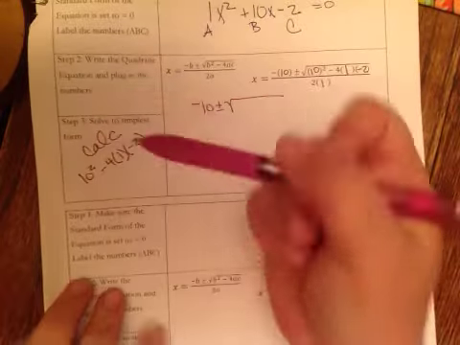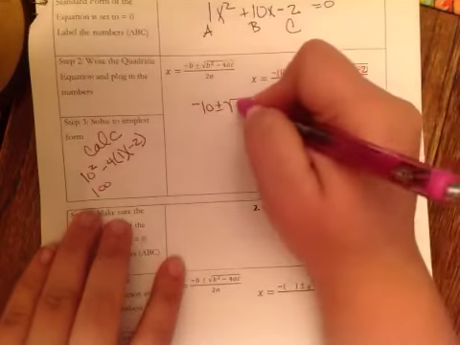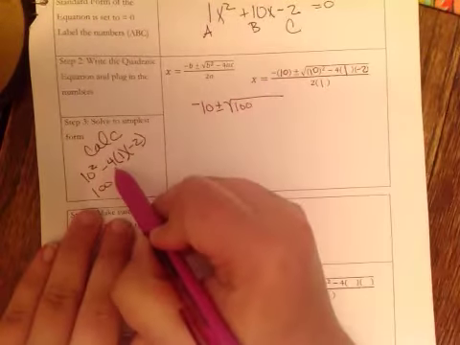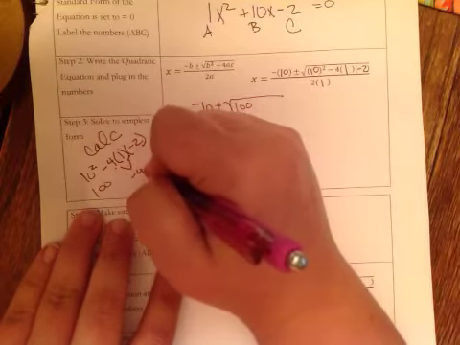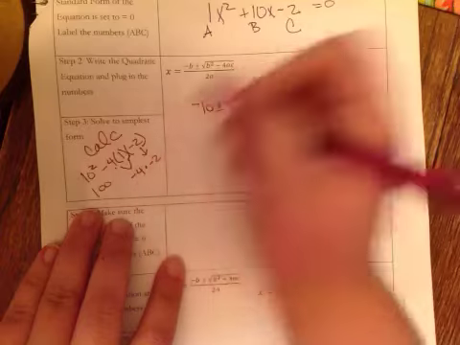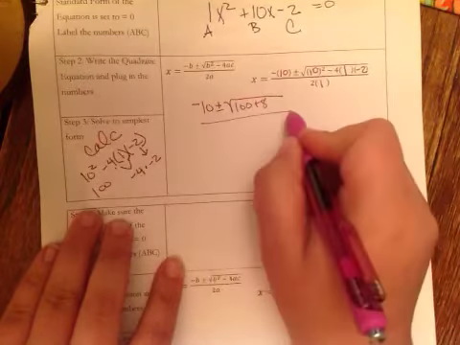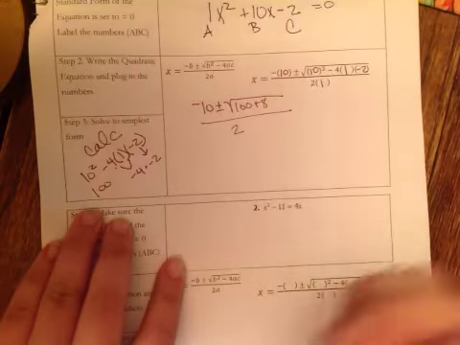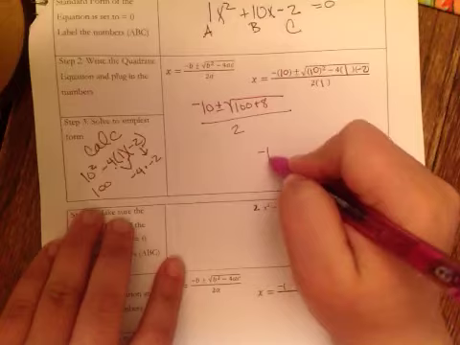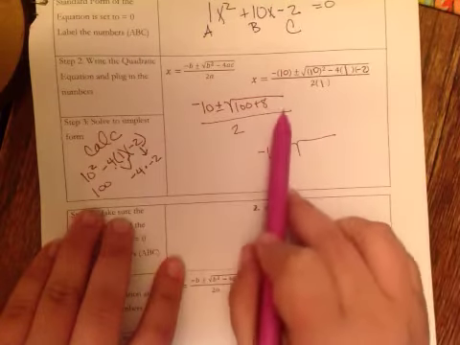So 10 squared is 100. Negative 4 times 1 is negative 4. And negative 4 times negative 2 is, 2 negatives make a positive, so it's positive 8. All over 2 times 1, which is 2. So now I have negative 10 plus or minus the square root of 108.